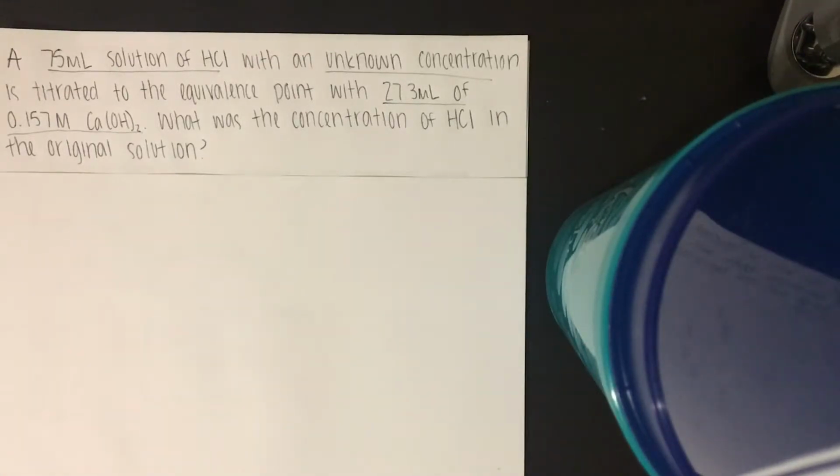A 75 milliliter solution of hydrogen chloride with an unknown concentration is titrated to the equivalence point with 27.3 milliliters of 0.157 molar calcium hydroxide. What was the concentration of the hydrogen chloride in the original solution?